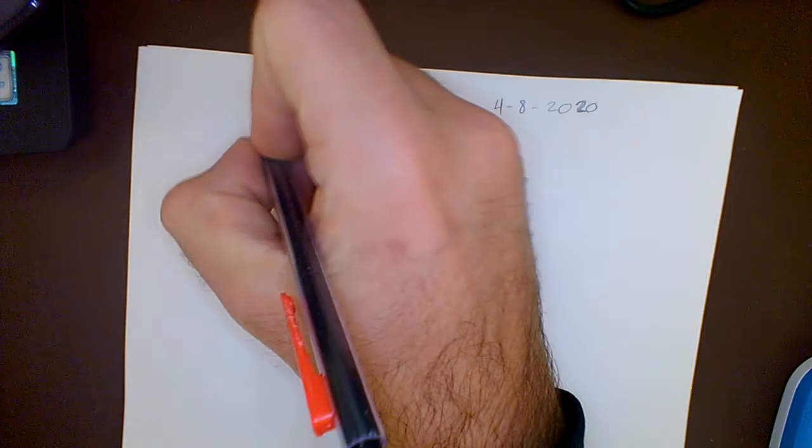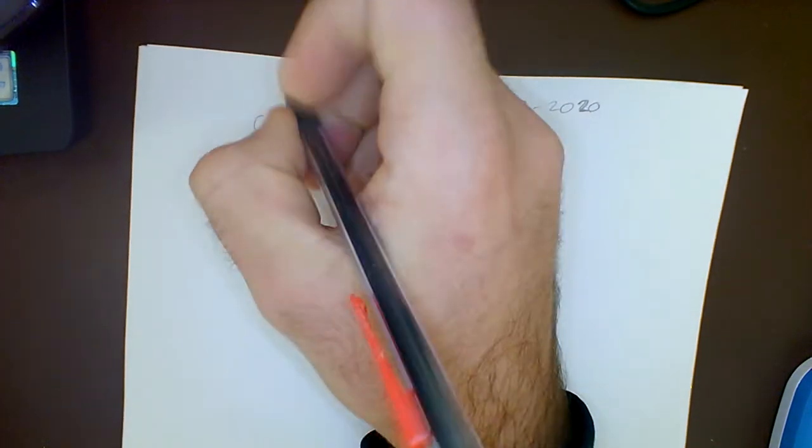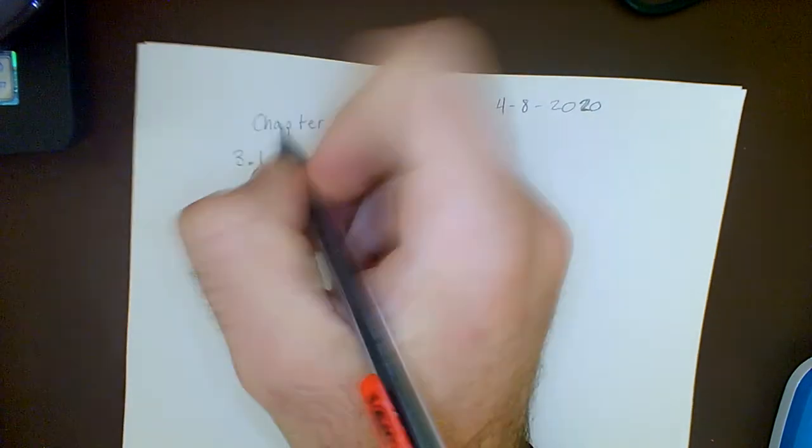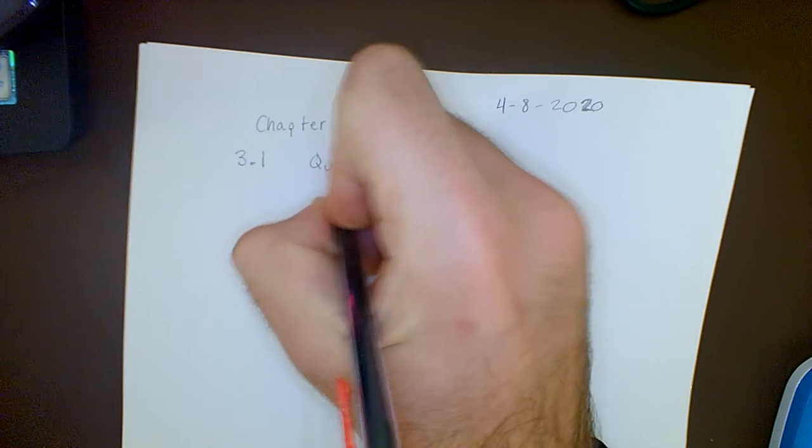and today we're going to start chapter 3. In particular, 3.1 is about quadratic functions.